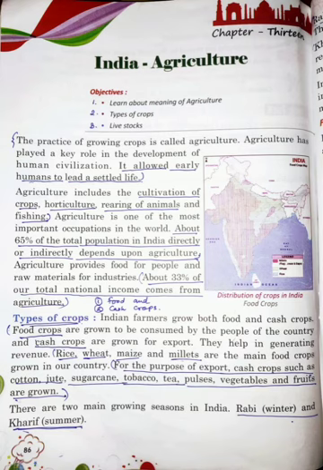What is agriculture? In simple terms, agriculture is the practice of growing crops, and it has played an important role since the development of human civilizations. It allowed human civilizations to lead a settled life. Agriculture includes the cultivation of crops, horticulture, rearing of animals, and fishing.